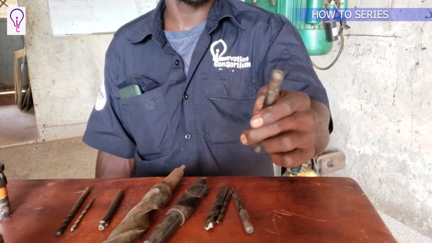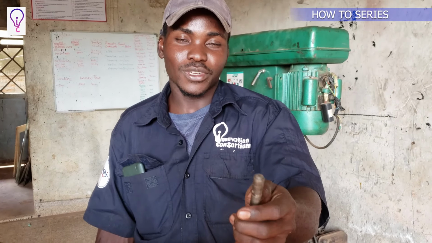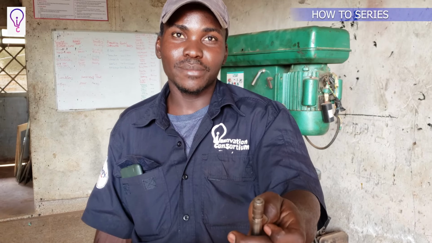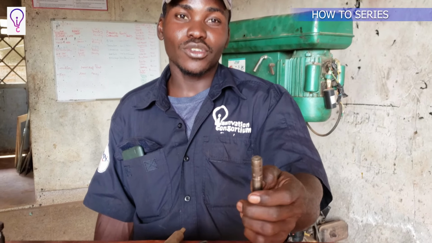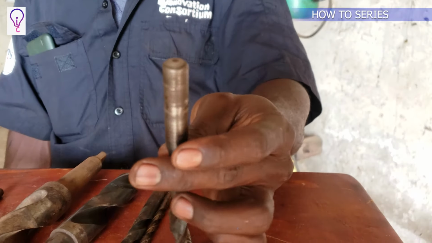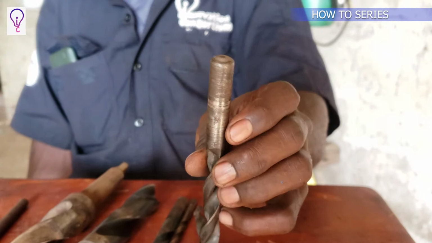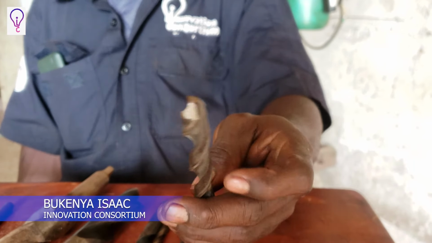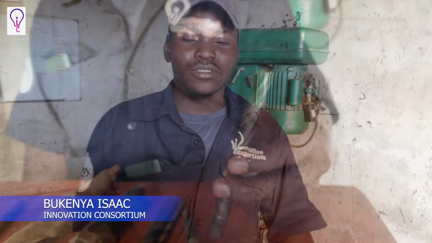But take note, there are some drill bits which come with a stepped shank. Once it is stepped, then you won't use the shank to know the size of that specific drill bit.